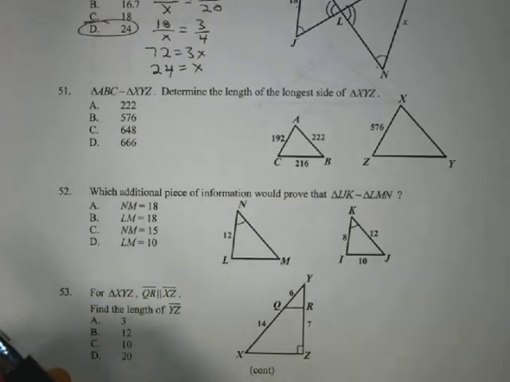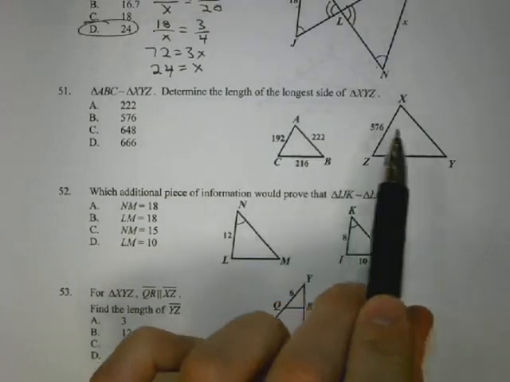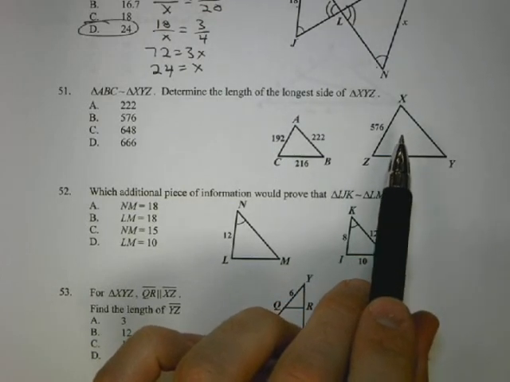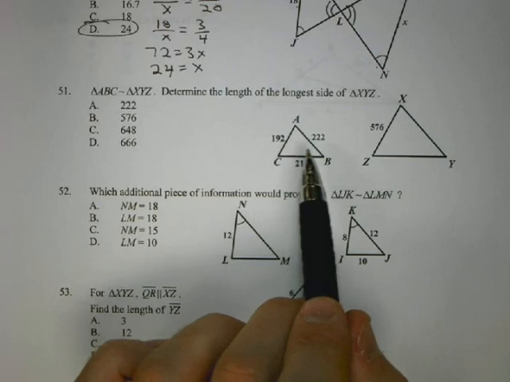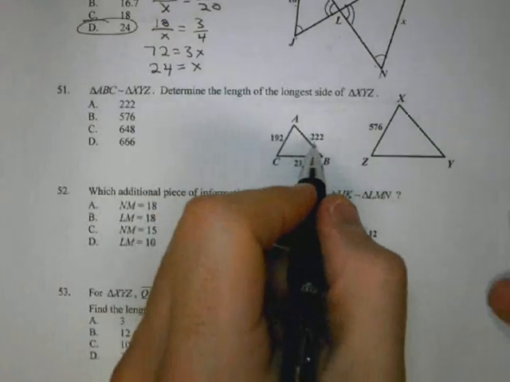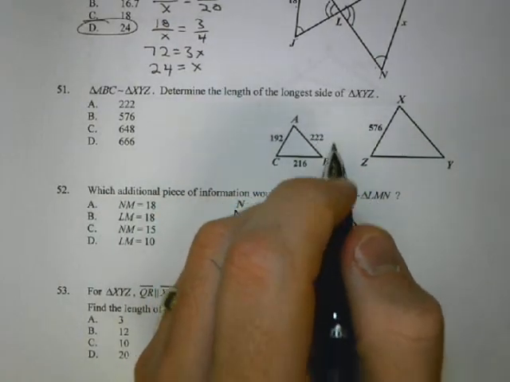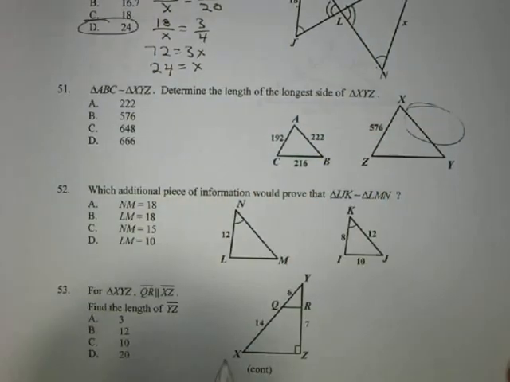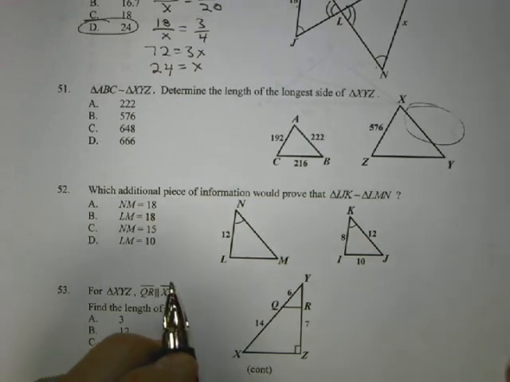For 51, we again have similar triangles, but now we have to find the length of our longest side in XYZ. Now if they're similar, we know the sides match up and they're proportional, so the longest side in our smaller triangle, ABC, will match up with the longest side in XYZ. Well, AB is my longest side in triangle ABC, so that means XY will be my longest side in XYZ. So it's now just using that relationship between them, that scale factor, to find what value I'm going to need.